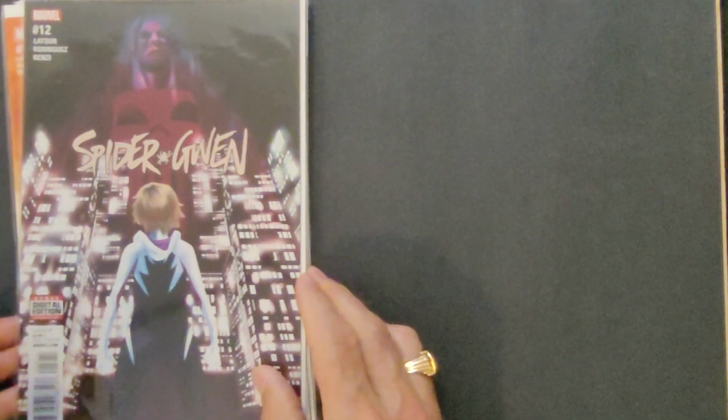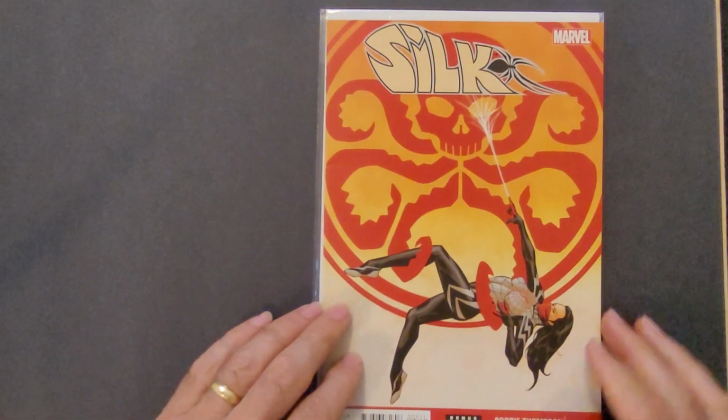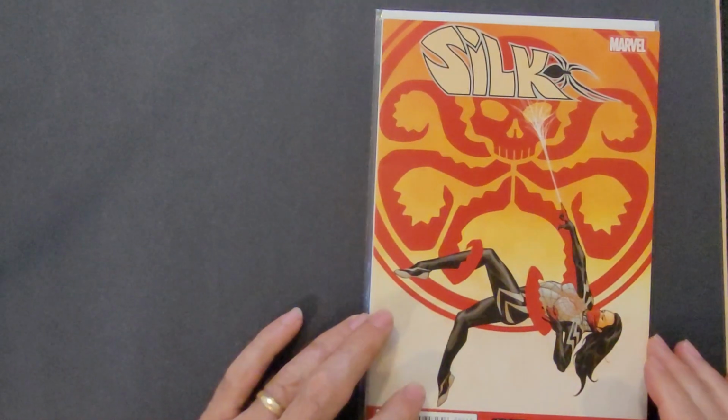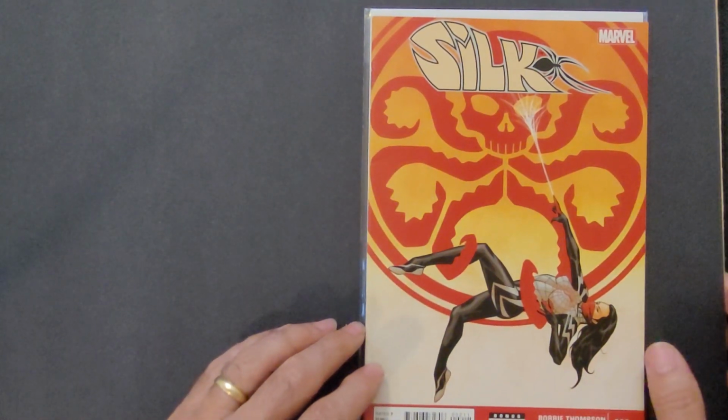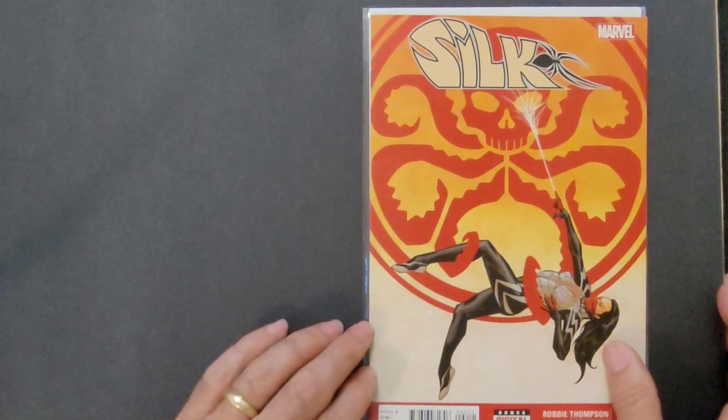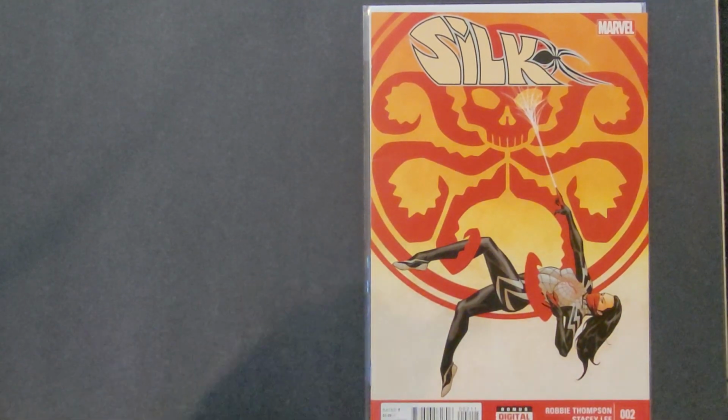And Silk, I believe her character takes place in the regular Spider-Man universe. And how the story goes is that Silk is in the same class that's visiting that presentation on radioactivity, where Peter Parker gets bitten by the radioactive spider.